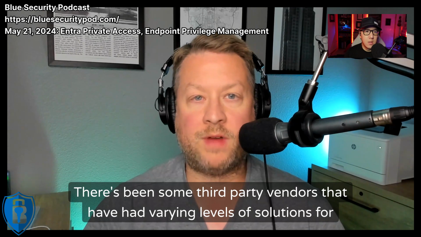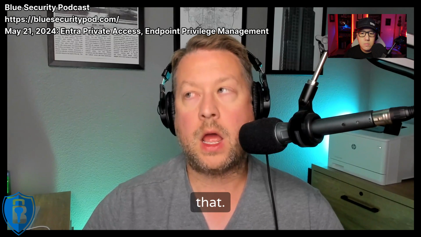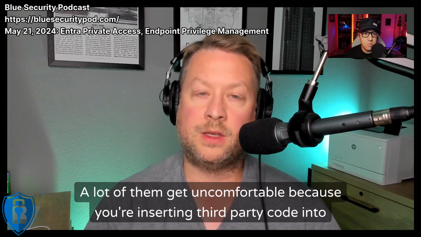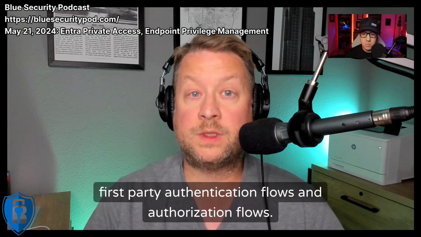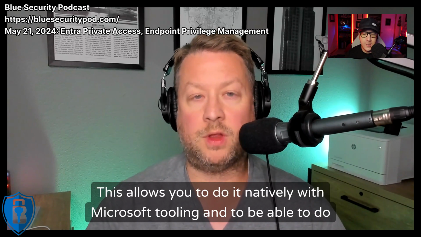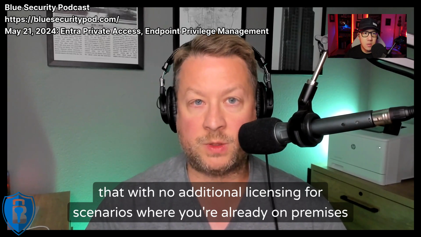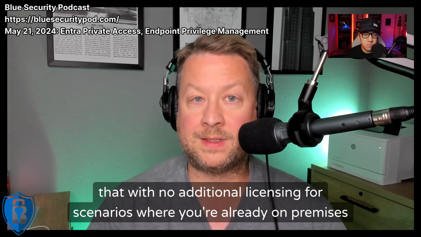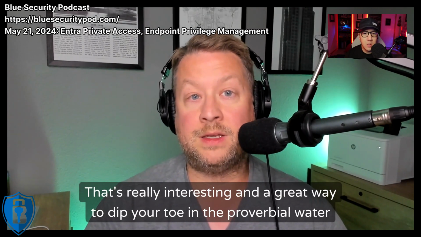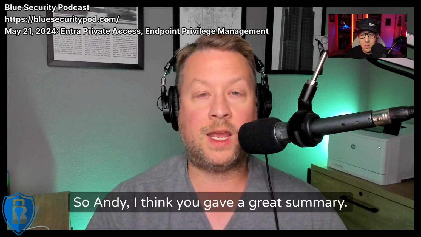There's been some third-party vendors that have had varying levels of solutions for that. A lot of them get uncomfortable because you're inserting third-party code into first-party authentication flows and authorization flows. This allows you to do it natively with Microsoft tooling, with no additional licensing for scenarios where you're already on premises, accessing something on premises. That's really interesting and a great way to dip your toe in the proverbial water and try it out. So, Andy, I think you gave a great summary.